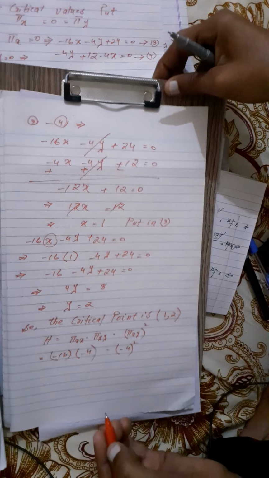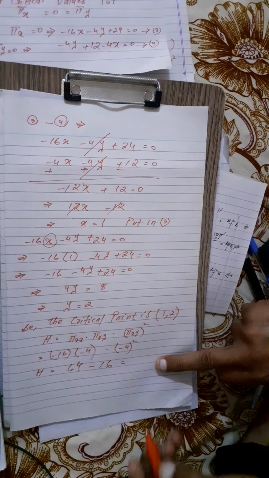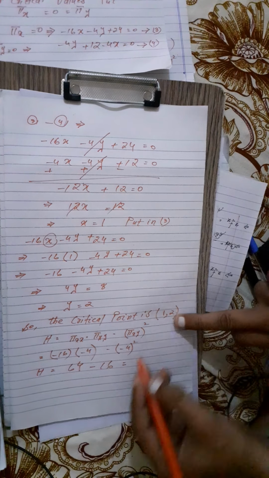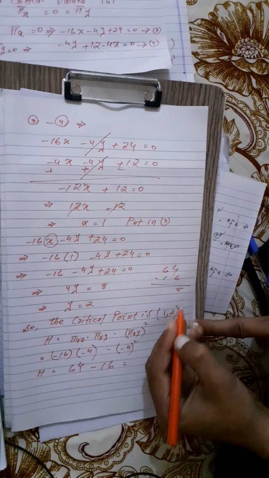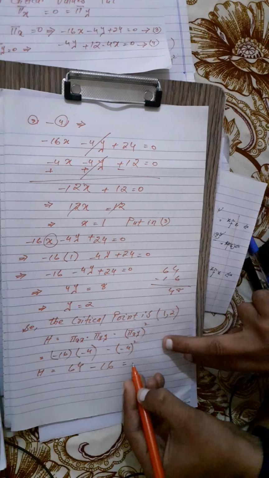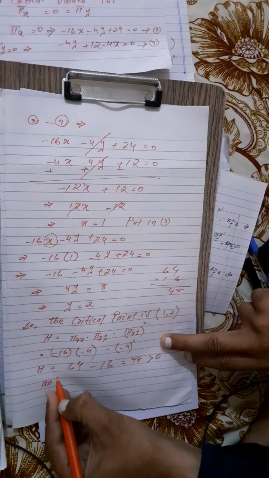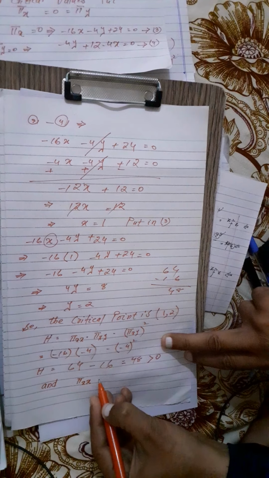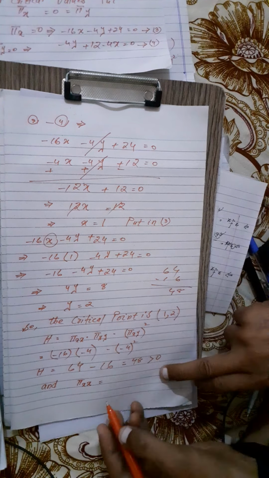Hessian equals 16 times 4 is 64 minus 16, which is equal to 48, which is positive, and also the second order partial derivative with respect to x equals minus 16, which is negative.